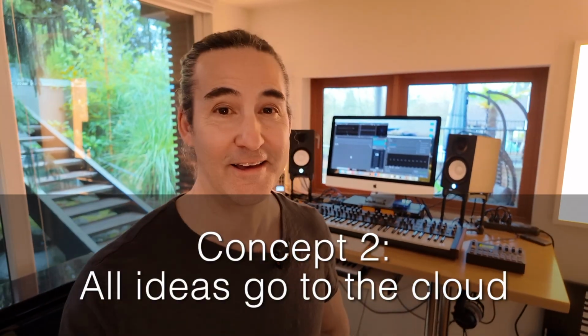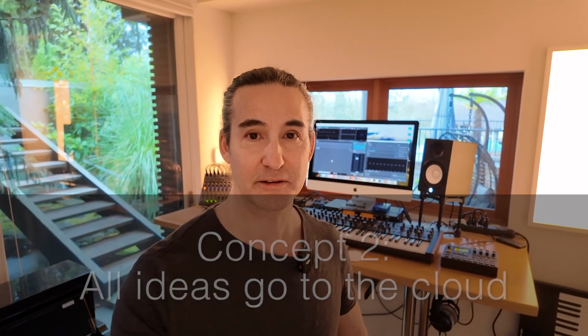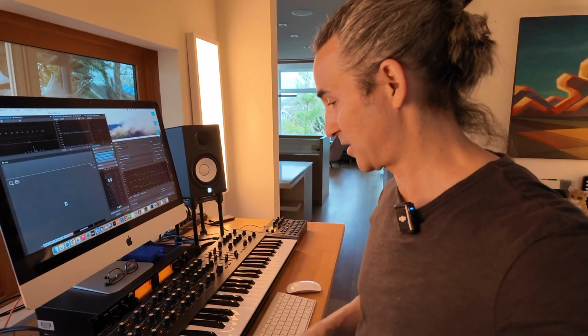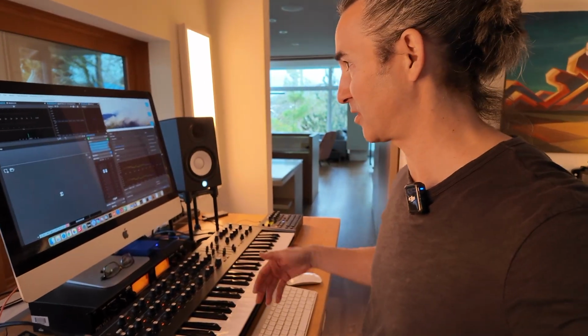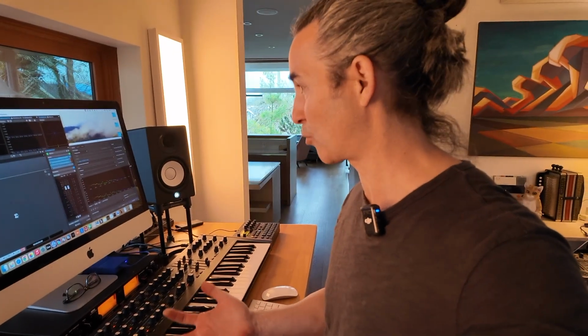Concept number 2, every single music idea gets recorded and goes on the cloud. So if I'm here at this workstation, I've got a computer, I use Wavelab Elements as the thing that I actually record audio with. You could use Audacity, you could use whatever, it doesn't matter. So when I come up with an idea, I just hit record and just have fun with it.